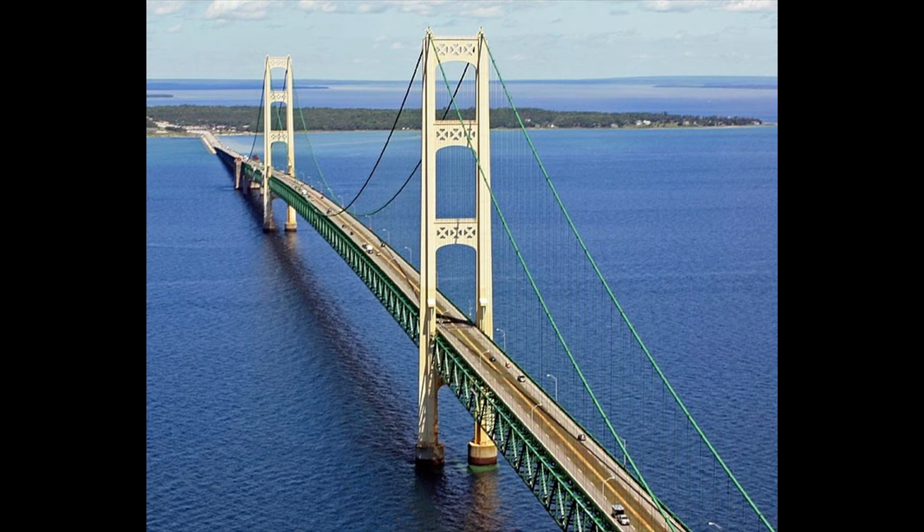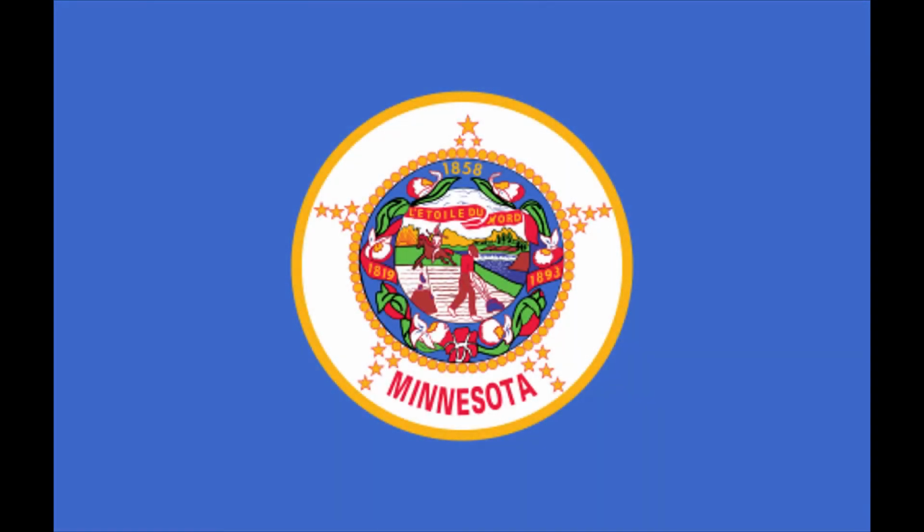Now, on to our next flag. Minnesota. The next flag we will cover is yet another SOB flag in the Midwest. The flag of Minnesota is a light blue field with an overly detailed seal. In order to understand its history, let's take a look at the excessive symbolism.